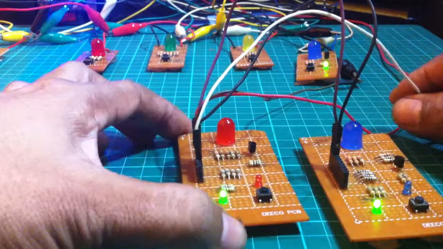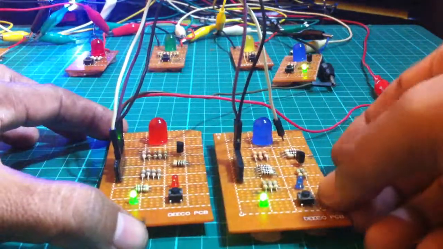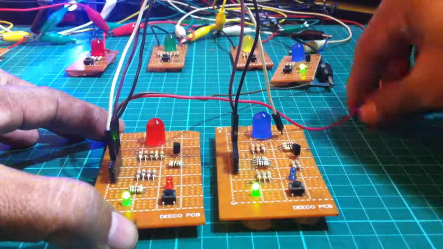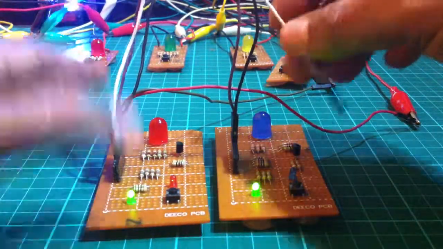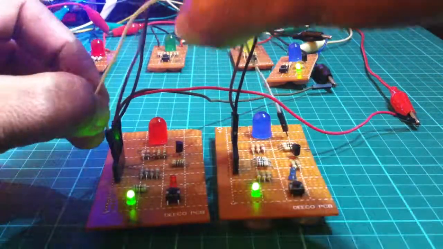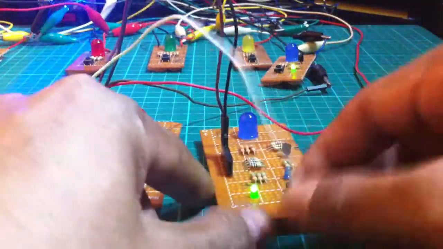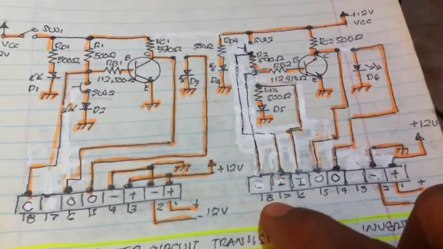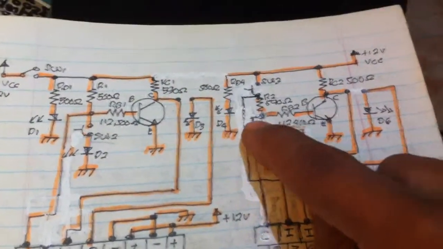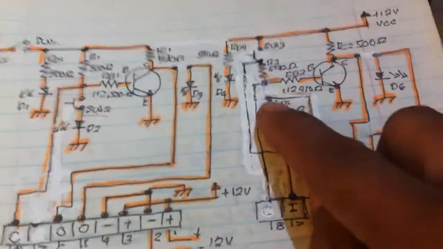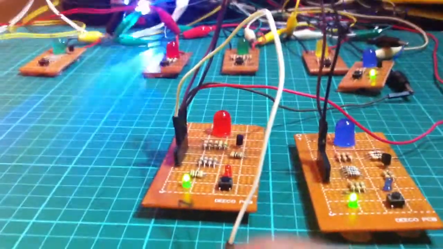So we have now the power supply for the inverter and the buffer. This is the output. Output of the buffer is connected to the input, which is located at the pin number 8, the input of the inverter. Excuse. Let us connect that.